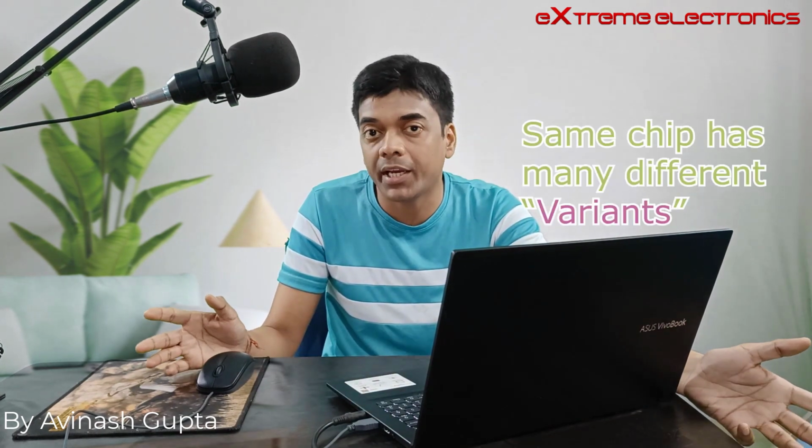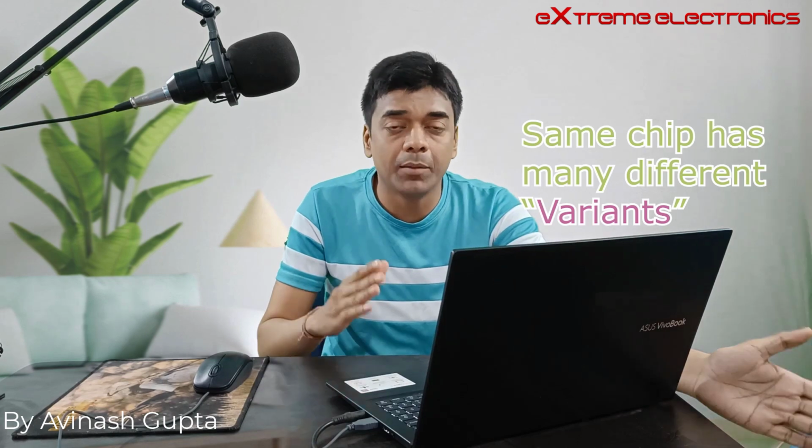When I say STM32F401 or STM32F411, I am referring to the base name of the microcontroller, and there are different variants available of the same microcontroller. And what do I mean by variant? ST provides the same chip in different variants. That means the same chip is available in different memory configurations.